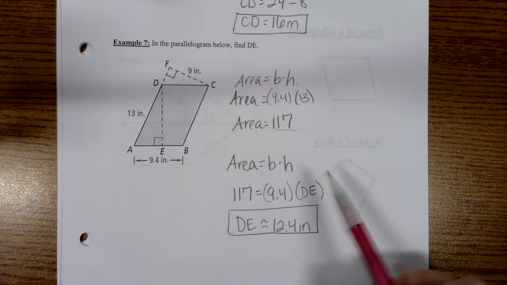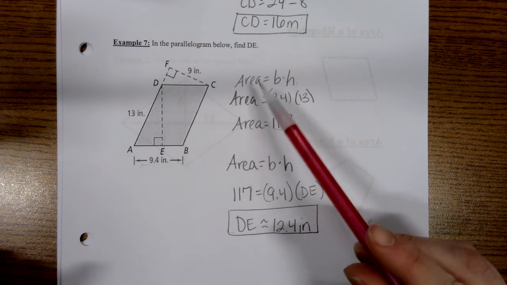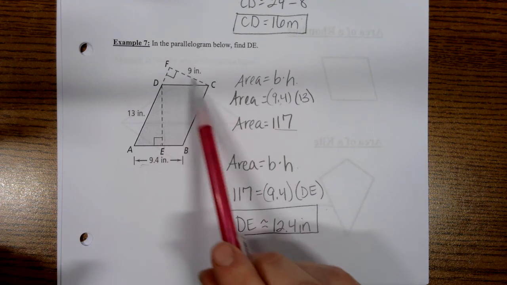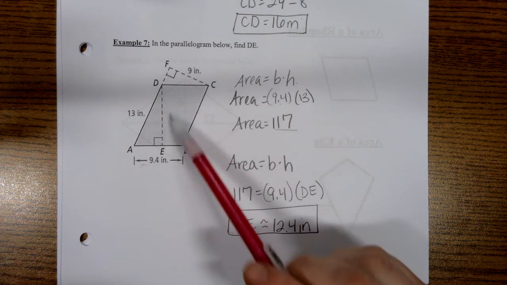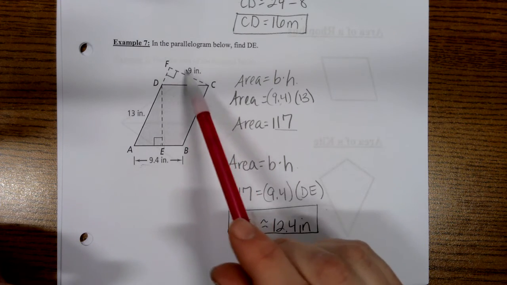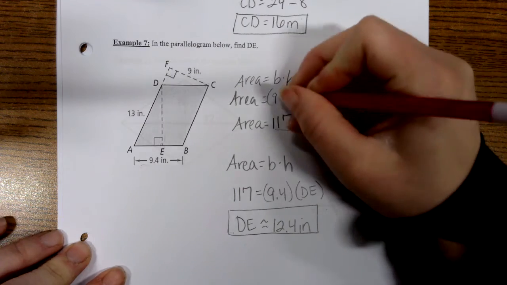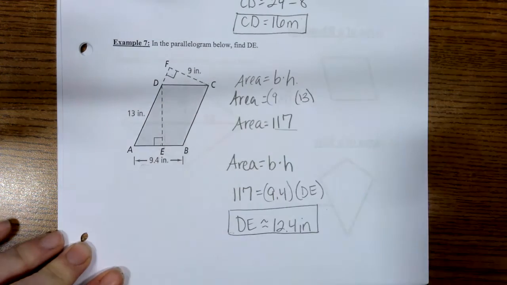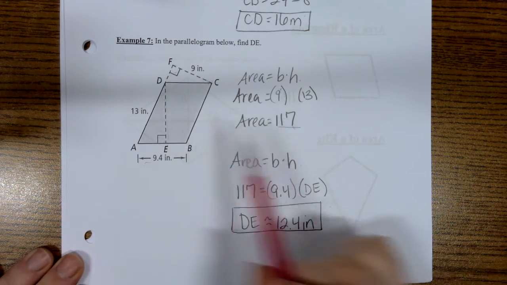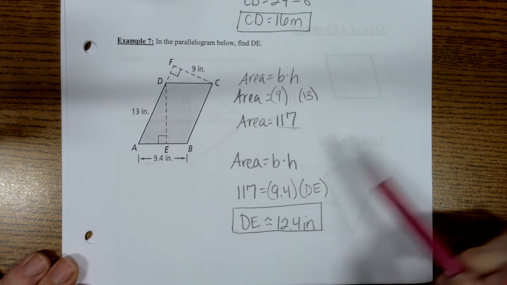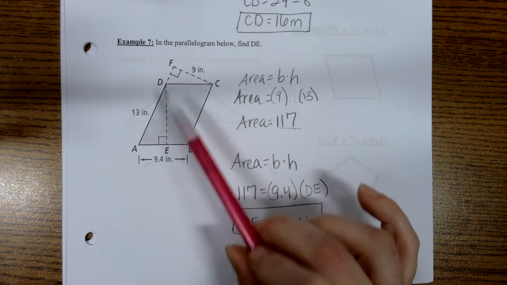As I'm looking at this, I realize I wrote this incorrectly. First you had to get the area of the rectangle to figure it out, because you don't have the height of the parallelogram. So it would be 9. That's why this 9 is up here. 9 times 13 does equal 117. I just wrote it wrong here. So it should be the 9 times 13. Then you get the area, which is 117. Then you can use the equation to get the height of the parallelogram, which is DE.